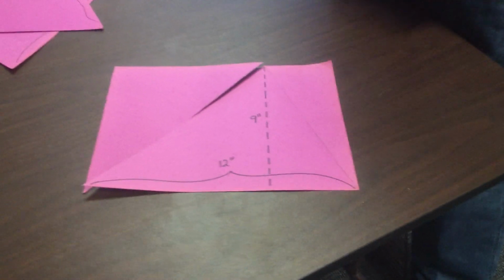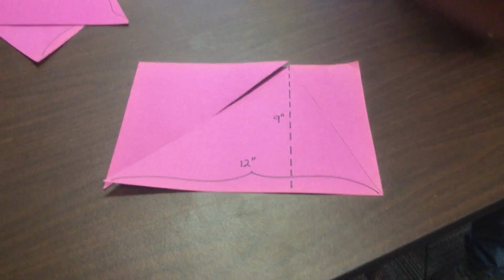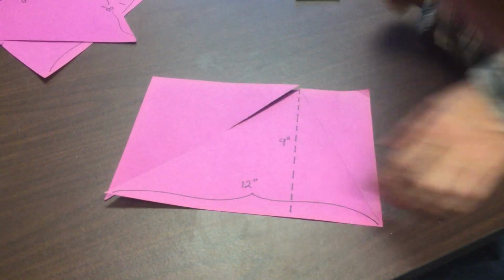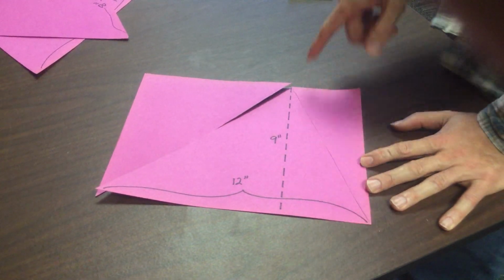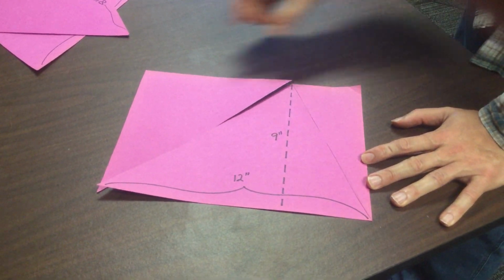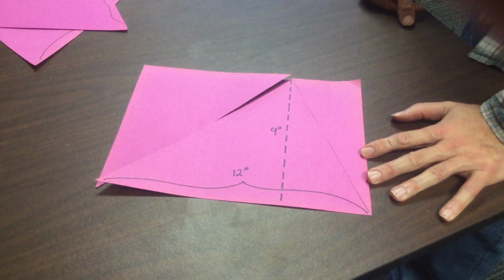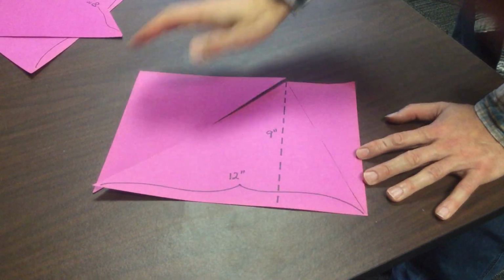We're going to talk about the area of shapes. So you probably know that the area of this rectangle is the length times the width, or the base times the height, 12 times 9, which is 108. There's 108 little square inches inside this piece of paper here.